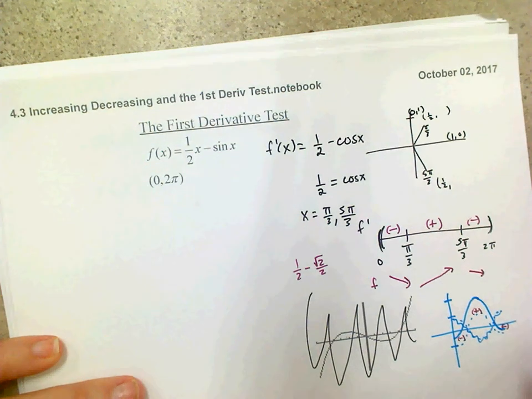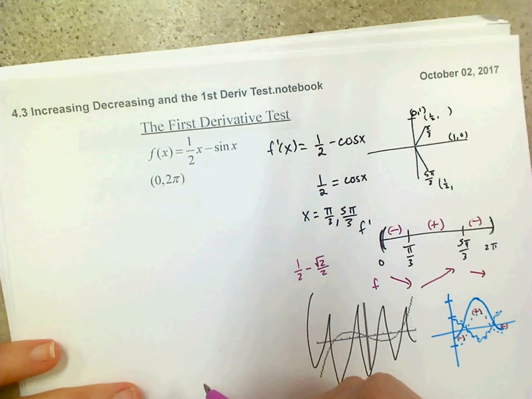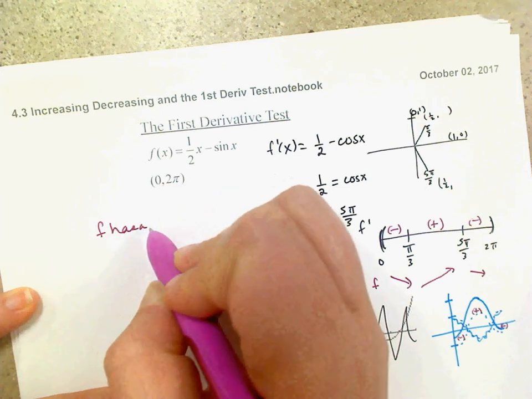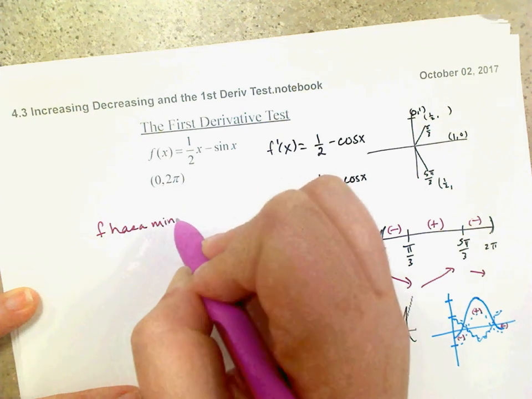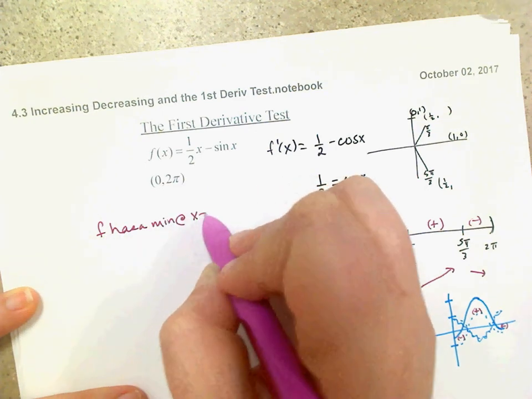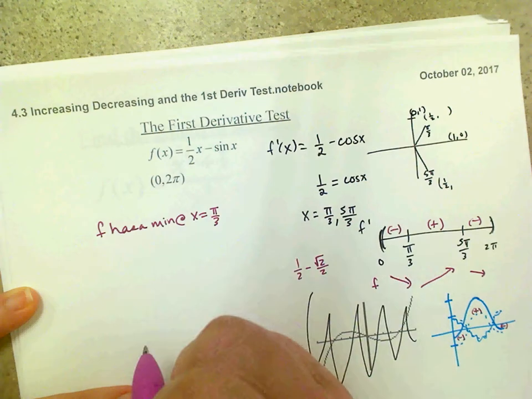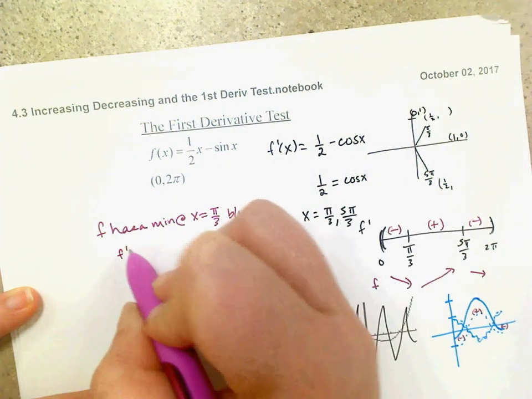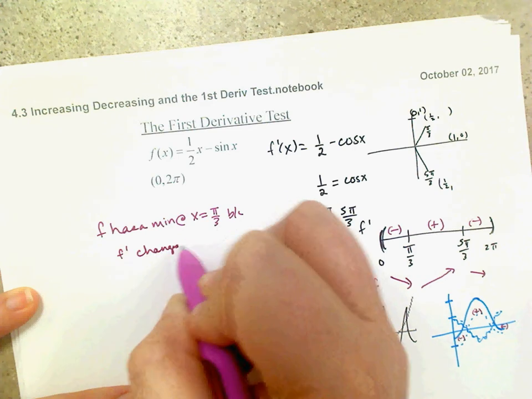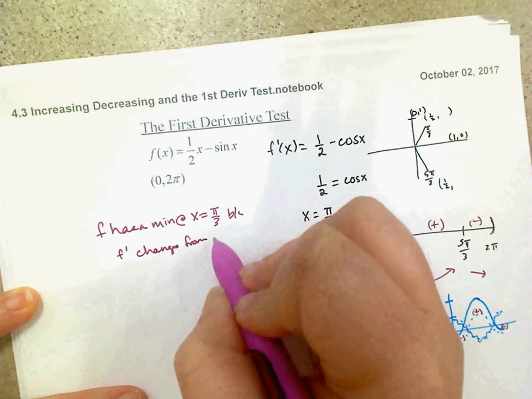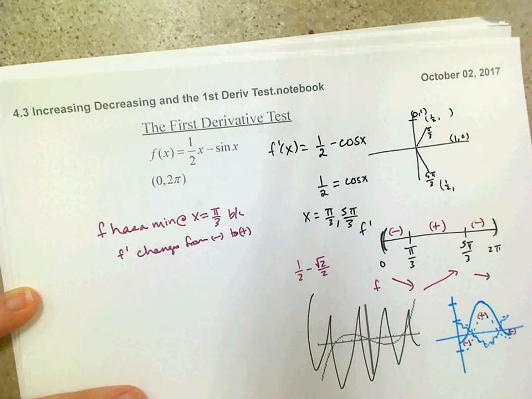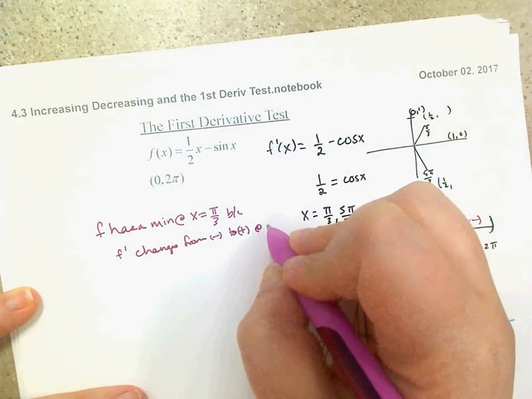So if I were to determine where my extrema are, I would say that I have a minimum. I would say f has a min at x equals pi over 3, because f prime changes from negative to positive. Okay, at pi over 3.